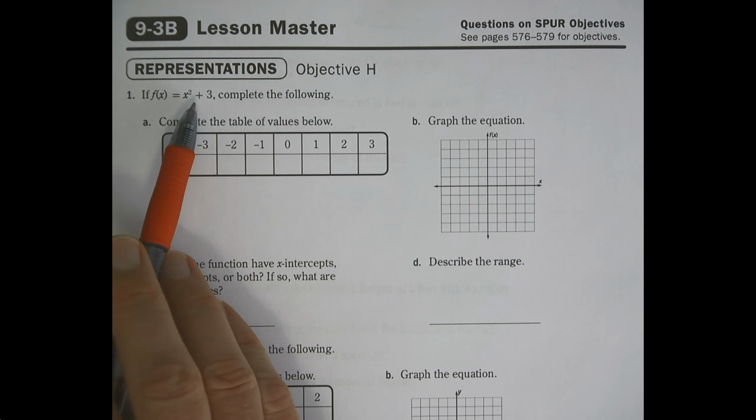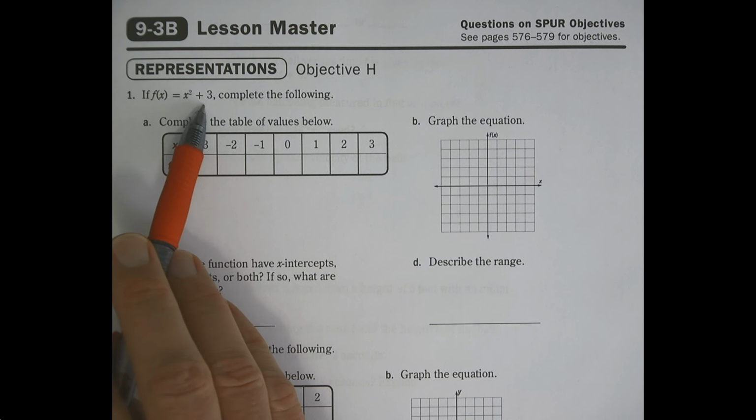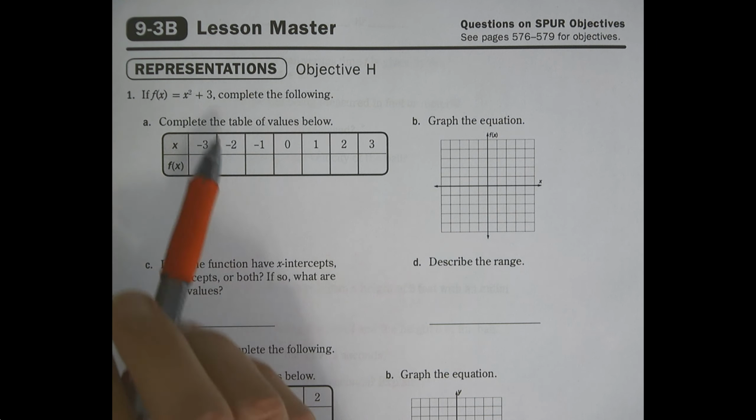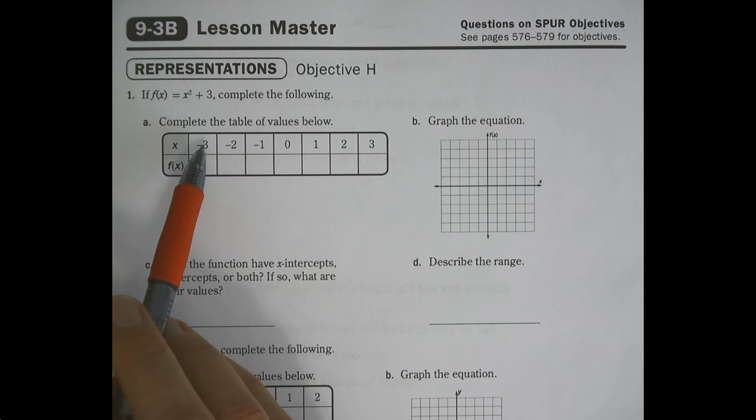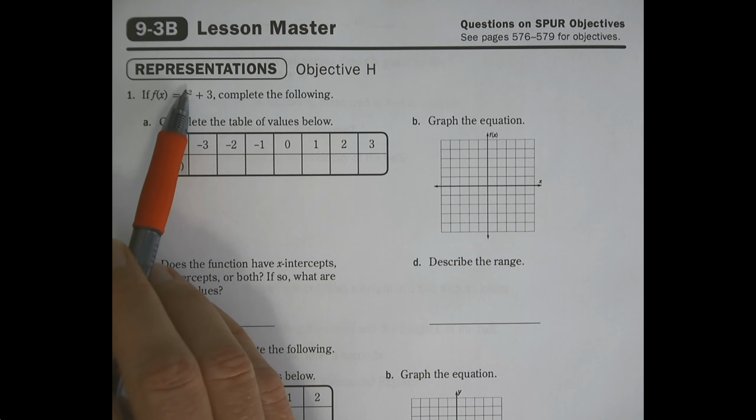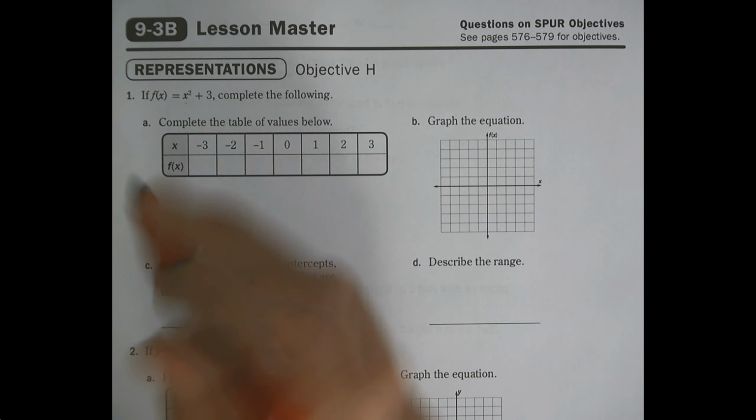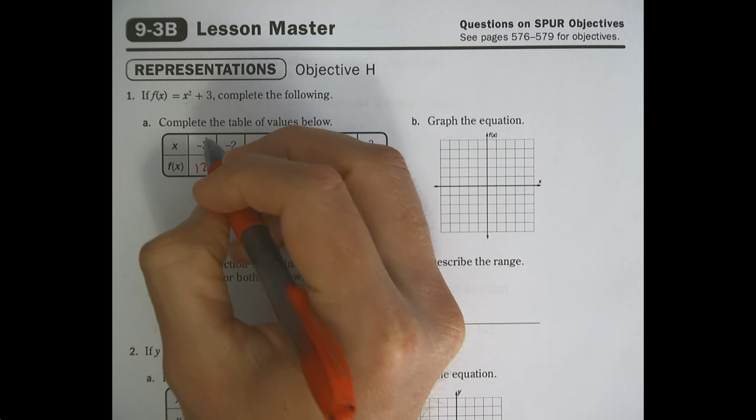You can always plug this into your y equals if you have a graphing calculator and hit table, fill it out. You can also just run everything through. This is a simple enough equation, it's not too difficult. So we plug in negative 3 squared is positive 9, plus 3 is 12. Remember, a negative times a negative.